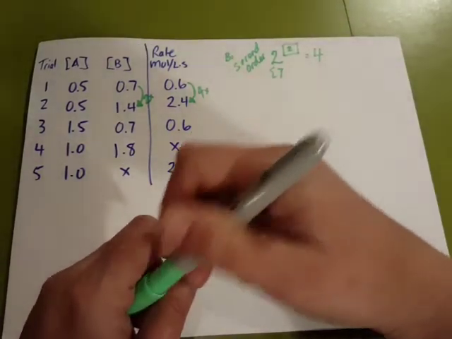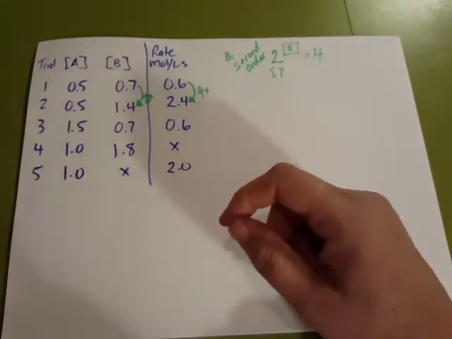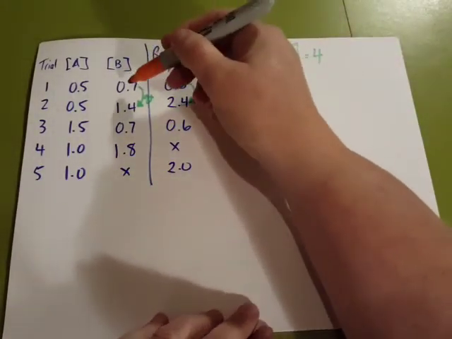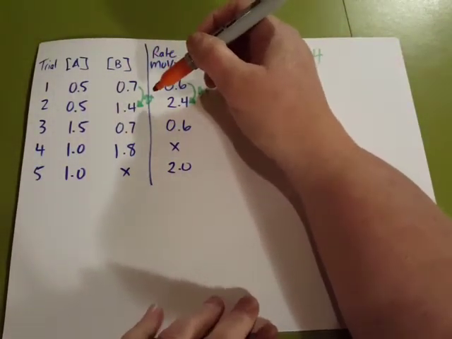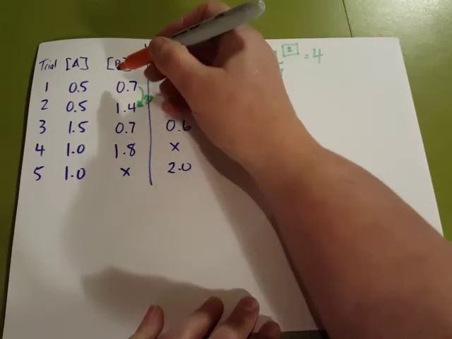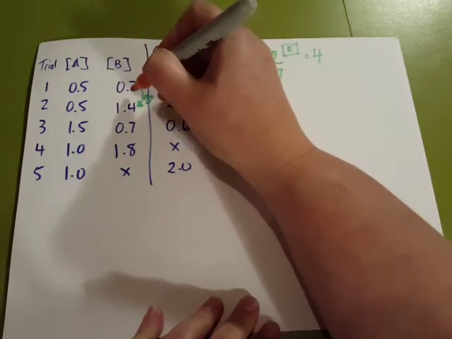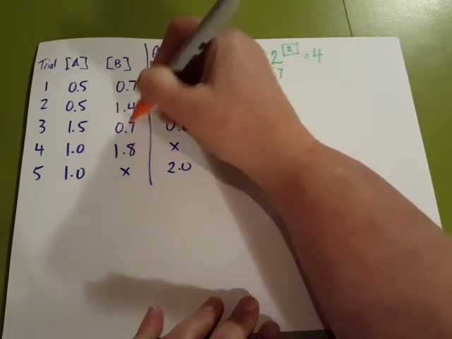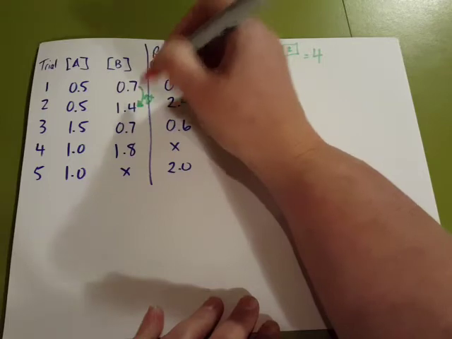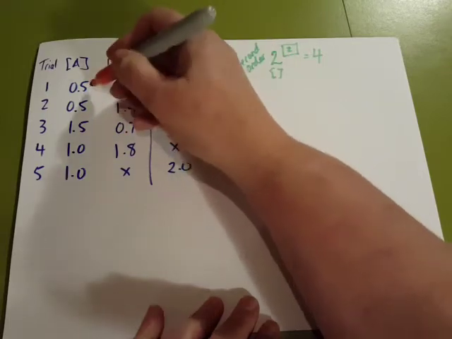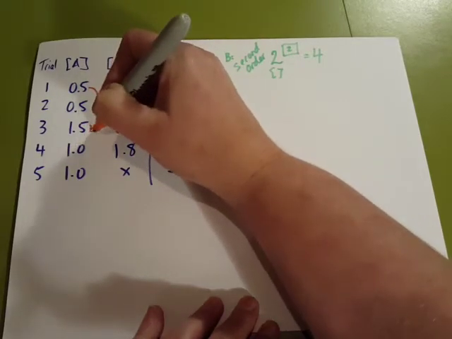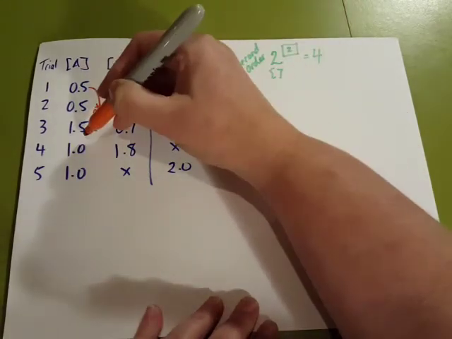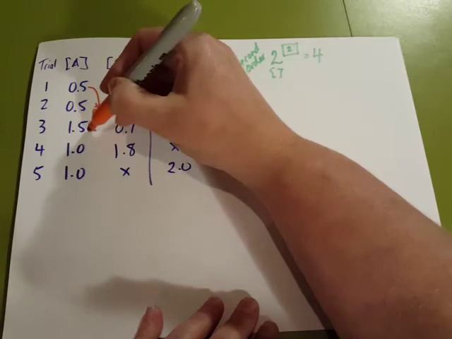When we look then at A, we want to find two trials when B is consistent or steady, and then we can start looking at A. I'm going to look between trial 1 and 3, because those are locked in at 0.7. Going from 1 to 3, we've got a tripling from 0.5 to 1.5.